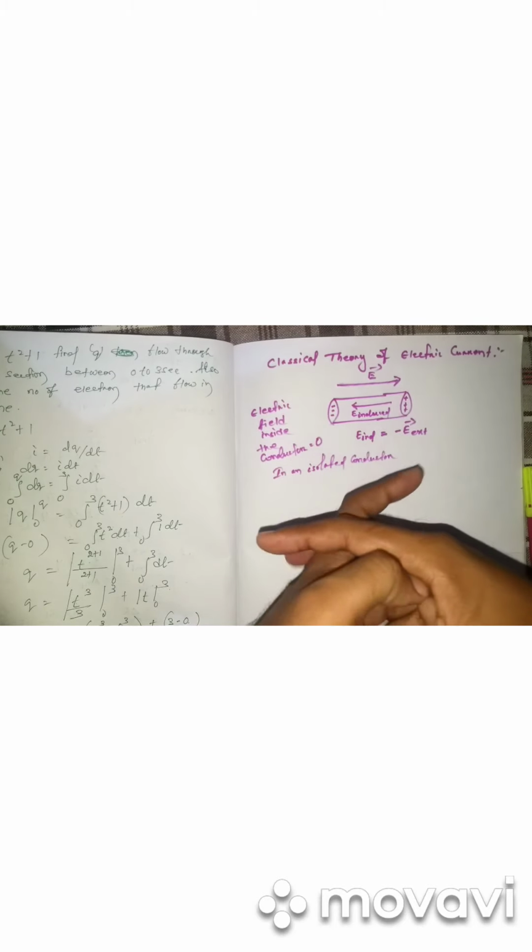Also, I have already discussed that electric current is a tensor quantity. Why does it become a tensor quantity? Because it has magnitude as well as direction, but it does not obey the law of vector addition. It always obeys the law of algebraic addition. That's why it is a tensor quantity, or we can say a scalar quantity. Okay? And its unit is ampere.